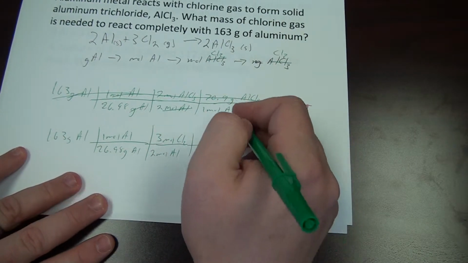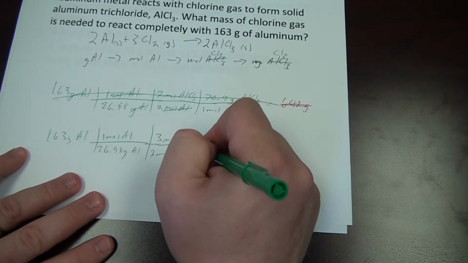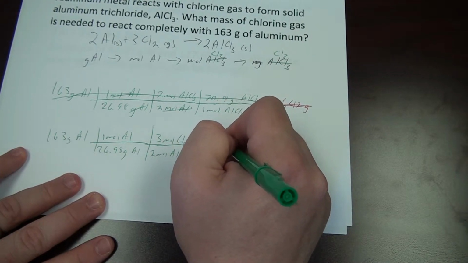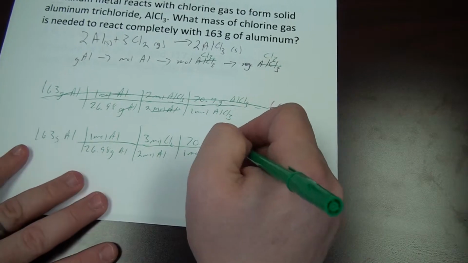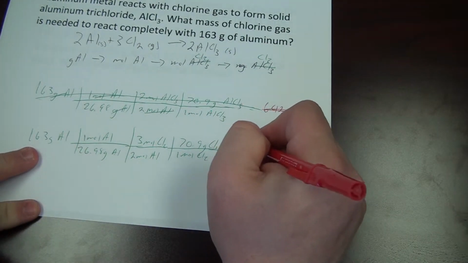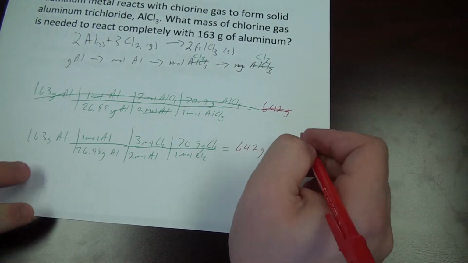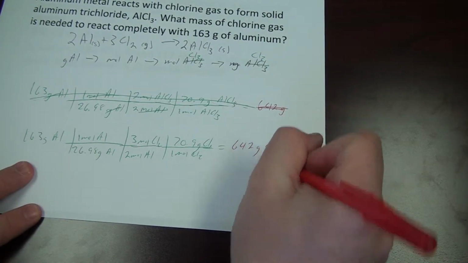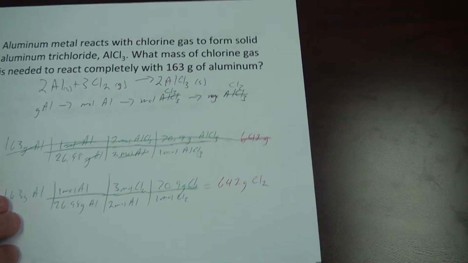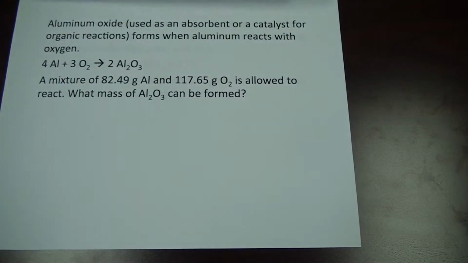And for every 1 mole of chlorine gas, that has a mass of 70.9 grams of chlorine, which gives us a mass of 642 grams Cl2. Right. So it's the same process, just got to actually read the problem.